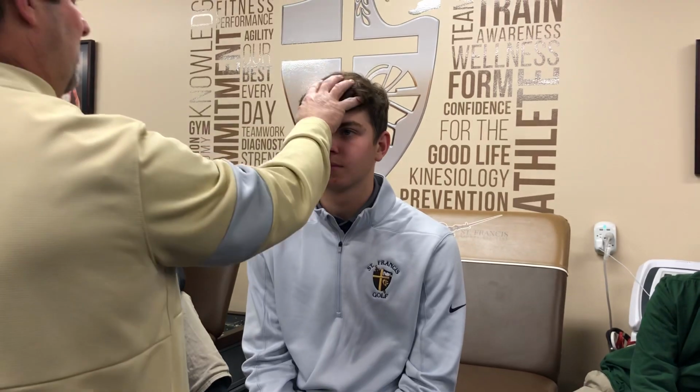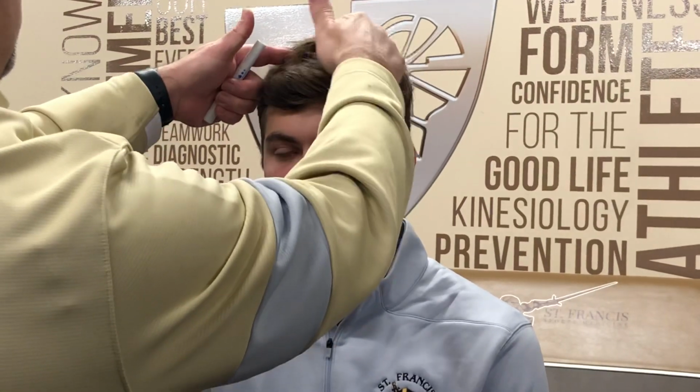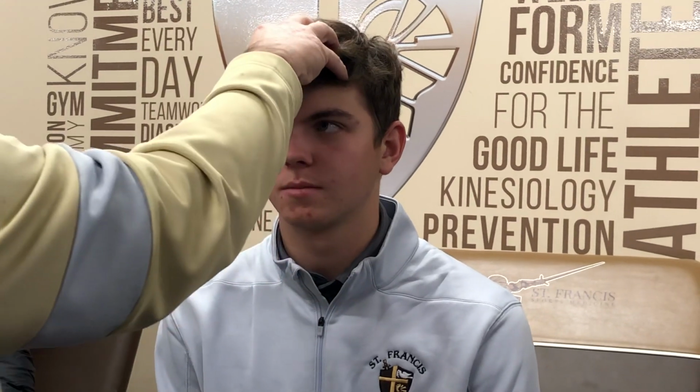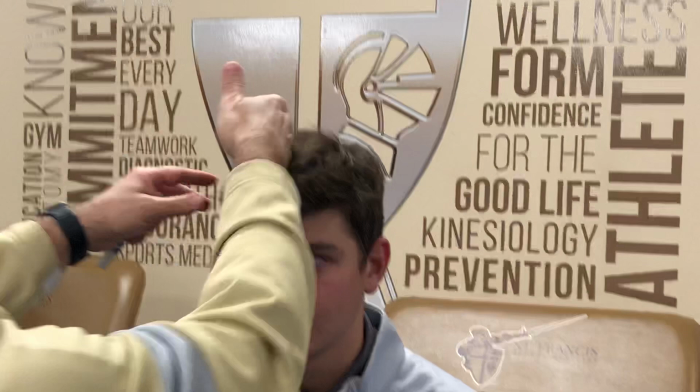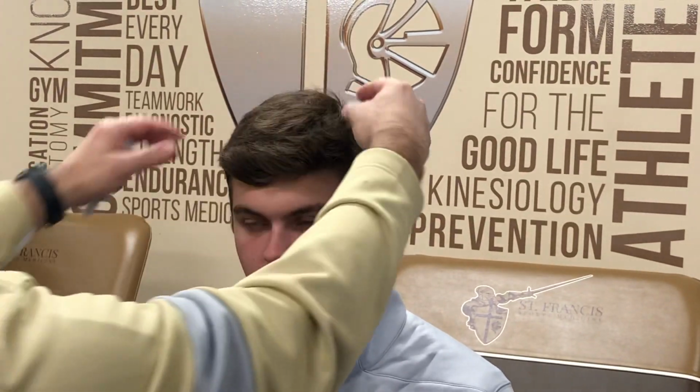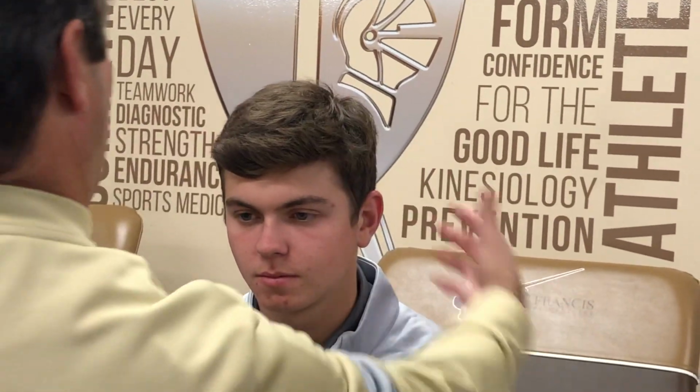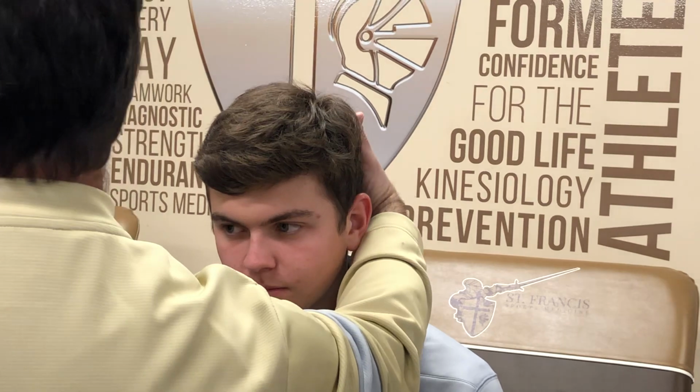So frontal bone, right here, goes up to about the receding hairline area. So frontal bone, parietal up high, both sides. Remember, we got the fissure down the center, which separates. And then we have the occipital bone, the back of the head.